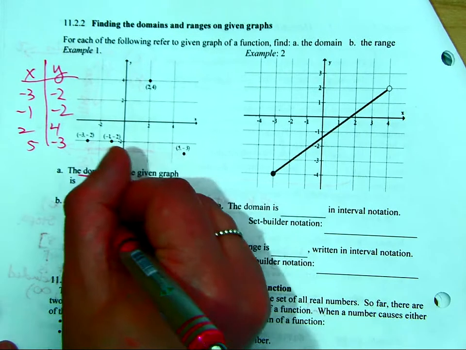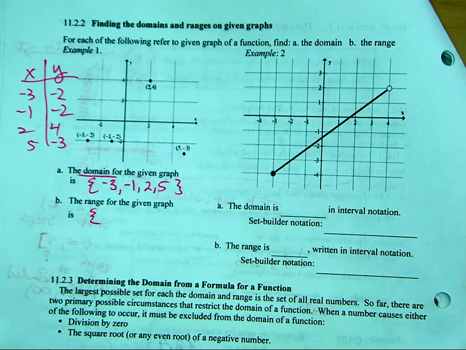I'm going to use set notation because I don't have an infinite amount of numbers. I only have 4 points. I don't need to list the whole infinite set. So there's no reason to use the set builder or the interval notation, right? You see the difference? Okay, who can tell me the range?